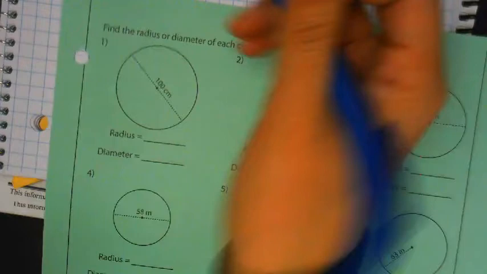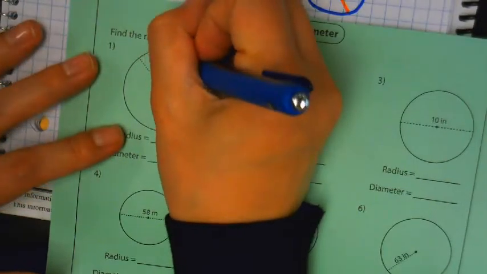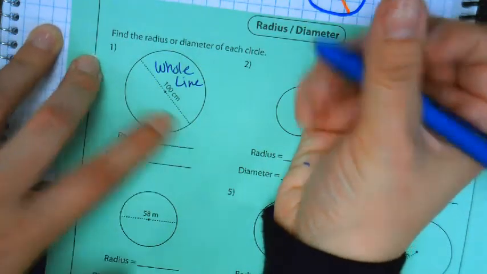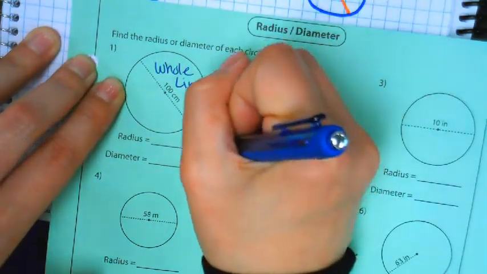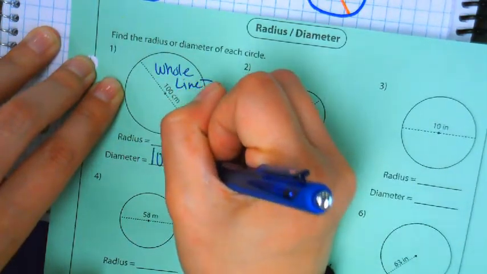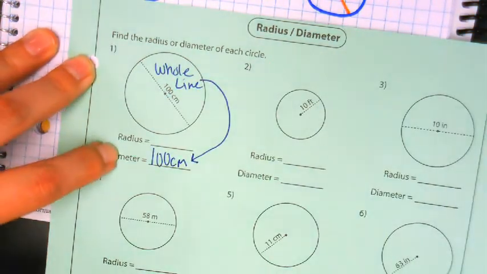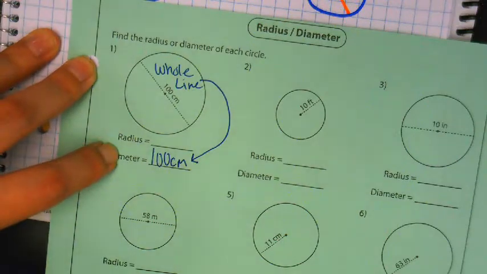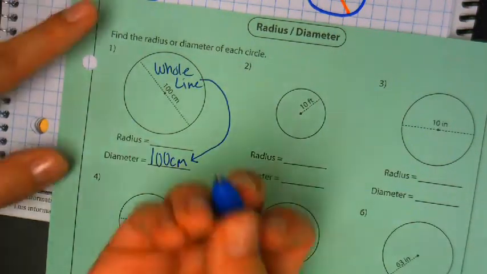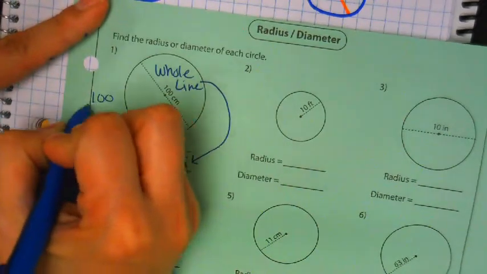When it gives you the whole line, that represents your diameter. So we're going to write 100 centimeters. Now, how do I get to the radius? 50 centimeters. But how? Half. 100 divided by 2.